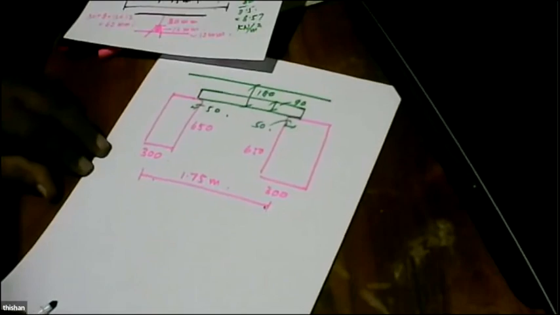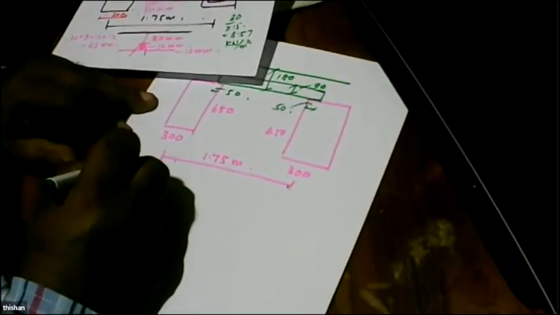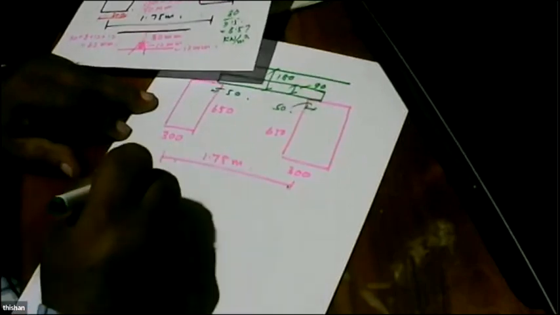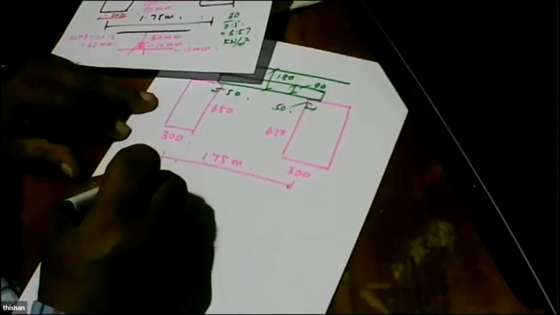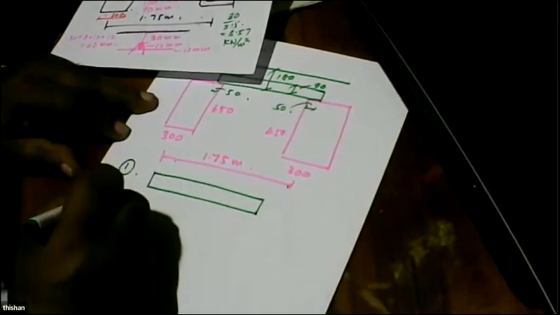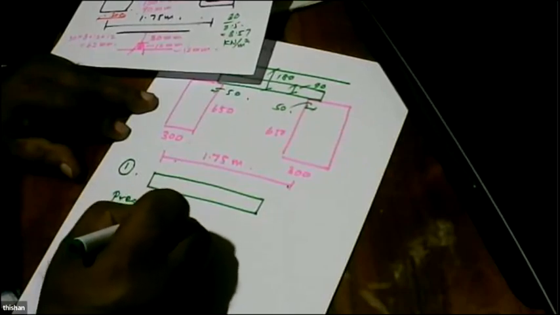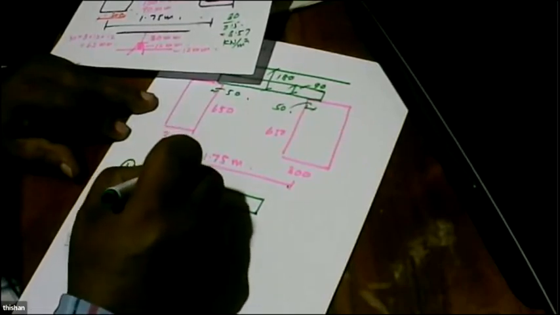So once you work out those details, what are the components that you are going to design? Number one, we are going to design this beam, the precast slab. And what is the load?